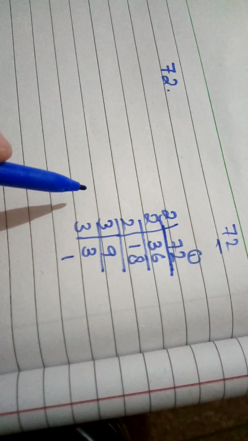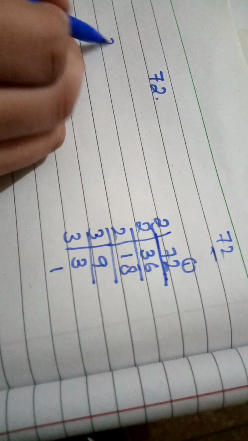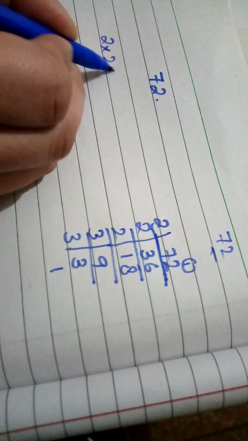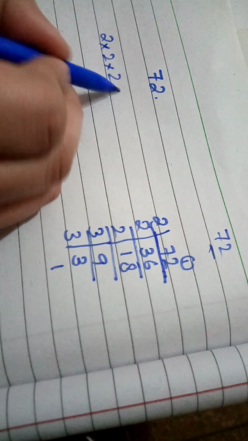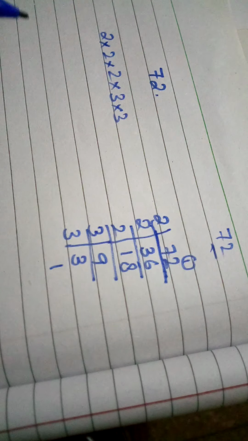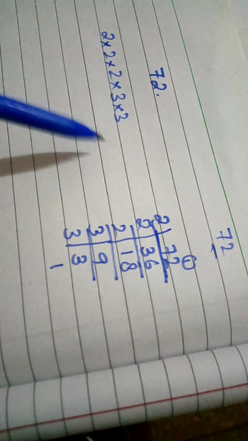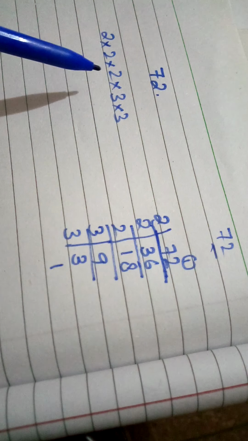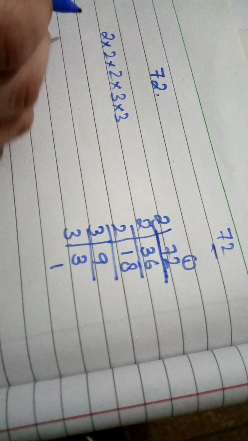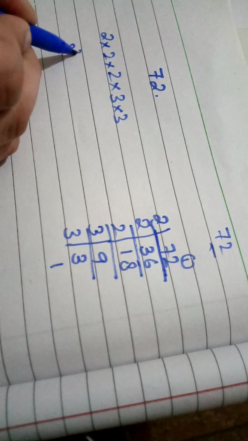So write these factors. Firstly, we have 2 multiplied by 2, then 2 multiplied by 3 multiplied by 3. It is mentioned in the question, leaving your answer in index notation. Basically these numbers are the factors of 72. Now, leaving your answer in index notation: how many 2's do you have? 1, 2, 3. You have three 2's.